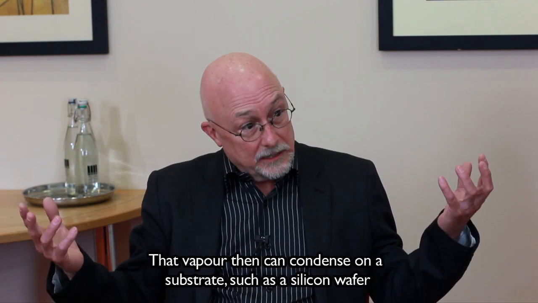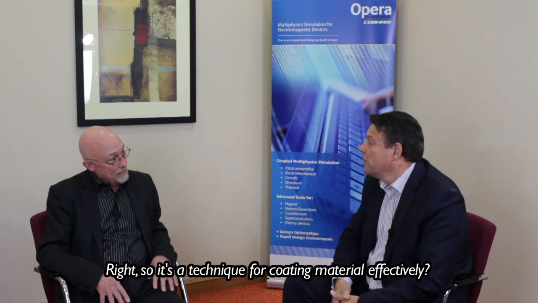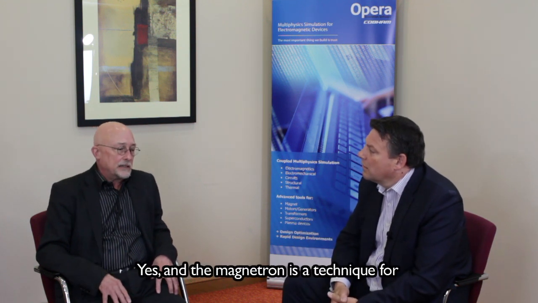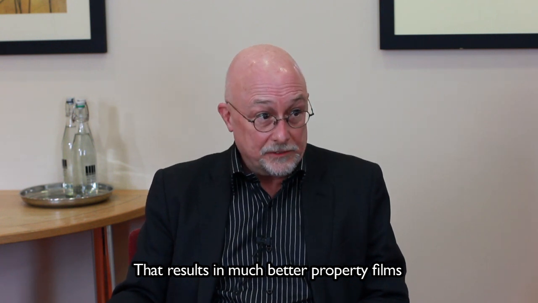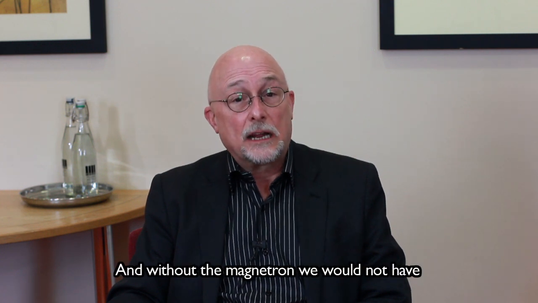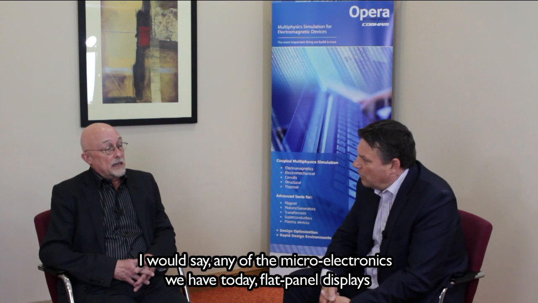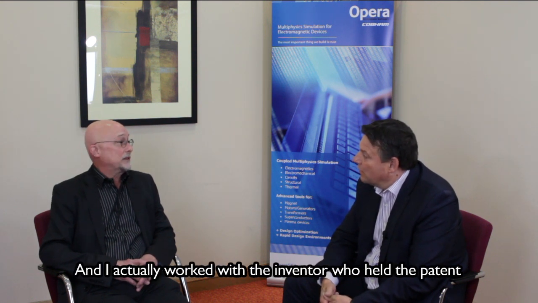That vapor then can condense on a substrate such as a silicon wafer, flat panel display glass, any number of things. Right, so it's a technique for coating material, effectively. Yes, and the magnetron is a technique for confining the plasma close to the magnetron. That results in much better property films and much more rapidly deposited films. Without the magnetron, we would not have any of the microelectronics we have today, or flat panel displays. It was a very critical invention when it came about. I actually worked with the inventor who held the patent when we first started working on this.